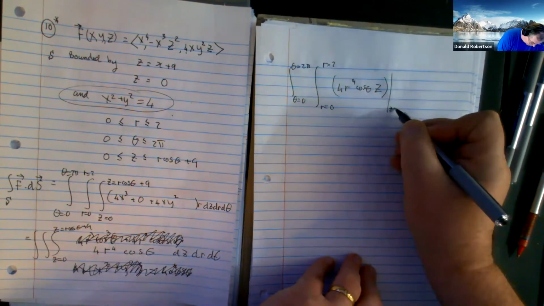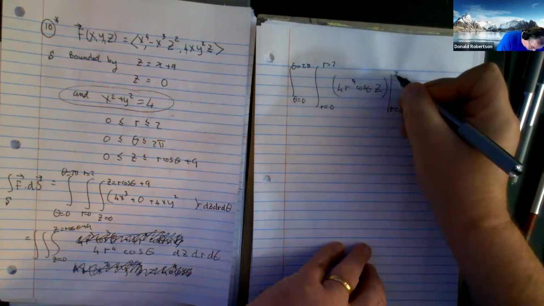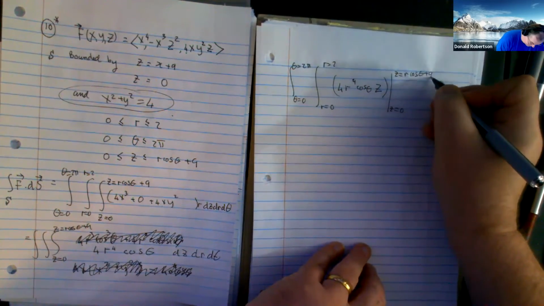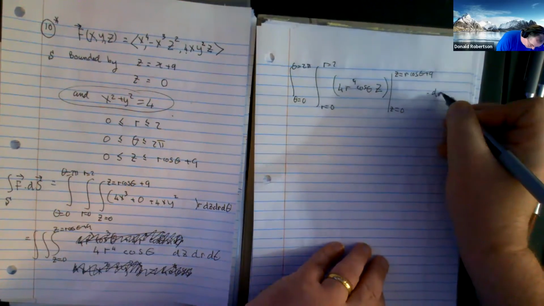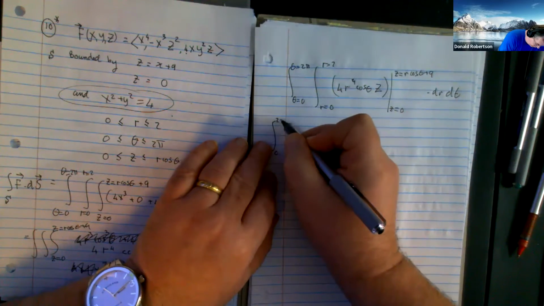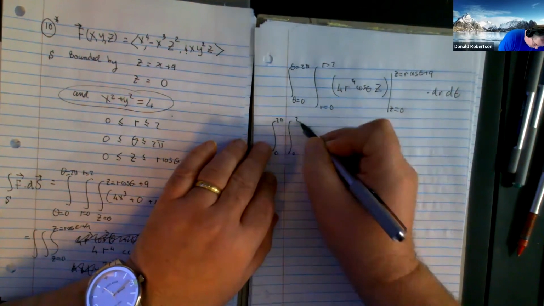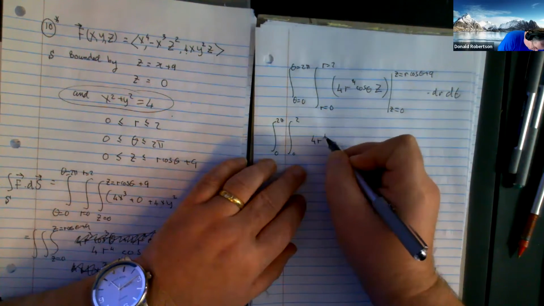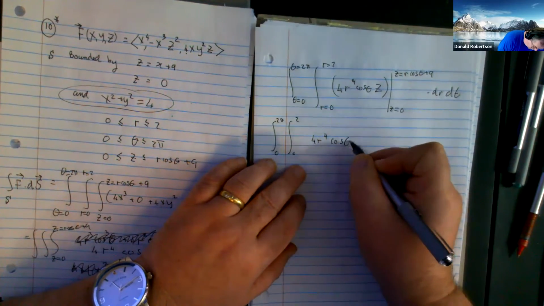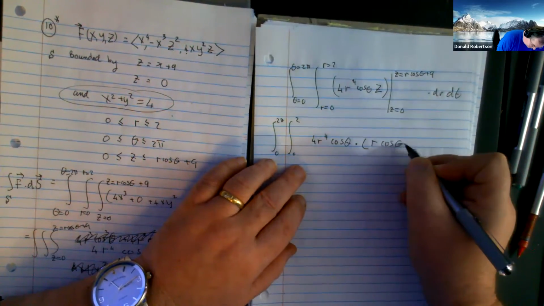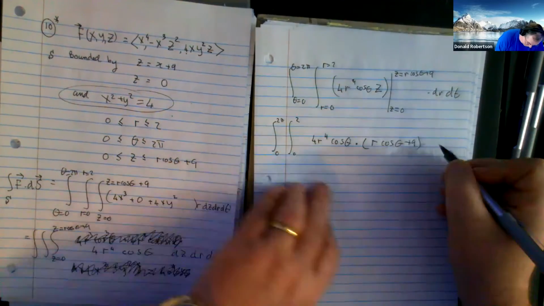And the z is going to go from 0 to r cosine theta plus 9. And then we can do the other two guys. So I have a 0 to 2 pi going on, I have a 0 to 2 going on. Now, if you stick in z, you get 4r to the 4 cosine theta times z, which is that guy. Take away nothing.